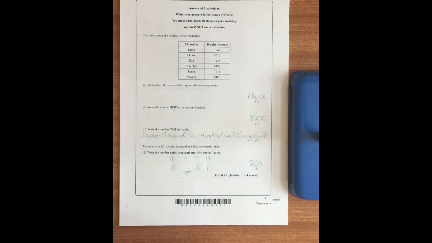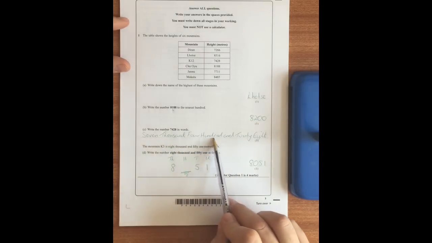Part C, write the number 7,428 in words. That's here. The mountain K3 is 8,051 metres high. Write 8,051 in figures. Well, we've got 8,000s, there are no hundreds, and 51 is 5 tens and 1 unit. It's really important you put the extra 0 in for the 0 hundreds. There's 8,051.